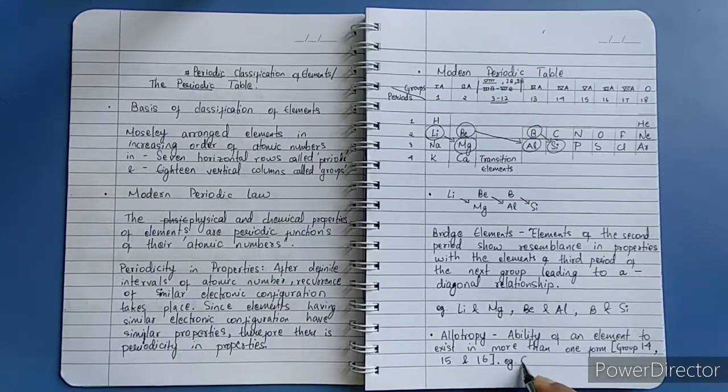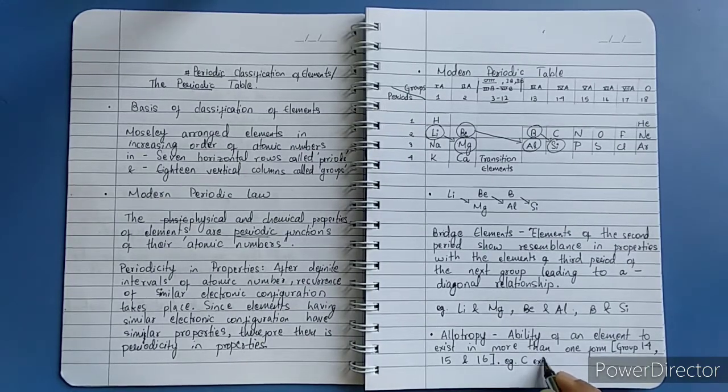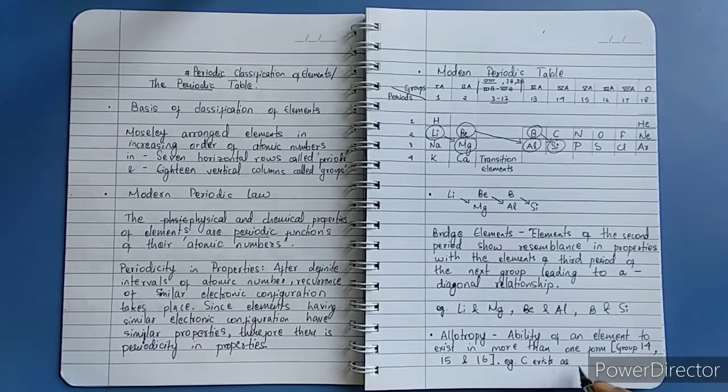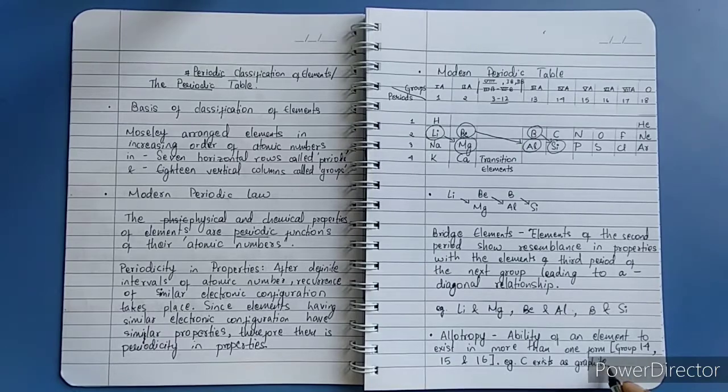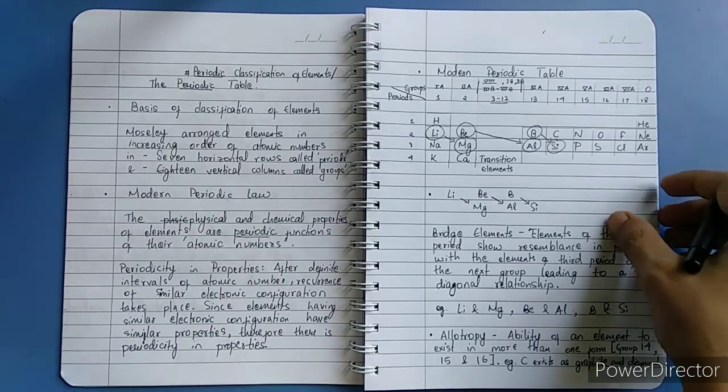Example: carbon exists as graphite, which is soft, and also diamond, which is the naturally hardest substance existing on planet Earth. So carbon shows allotropy as graphite and diamond.